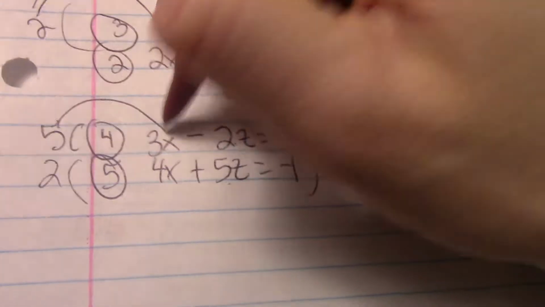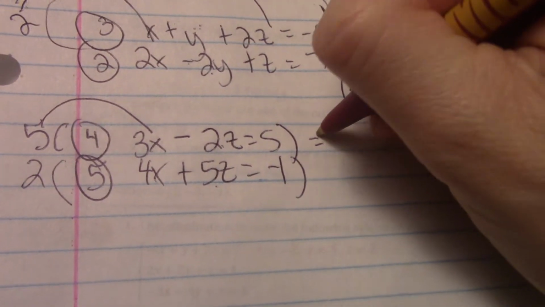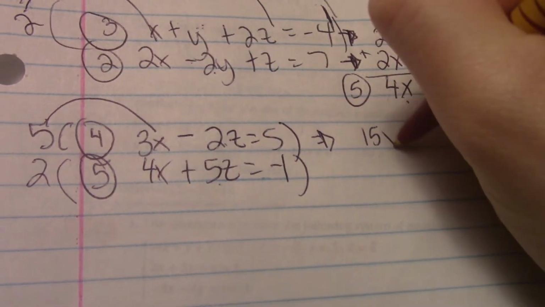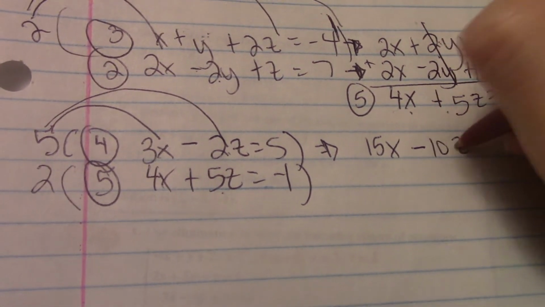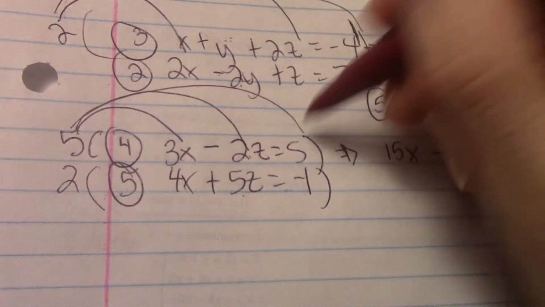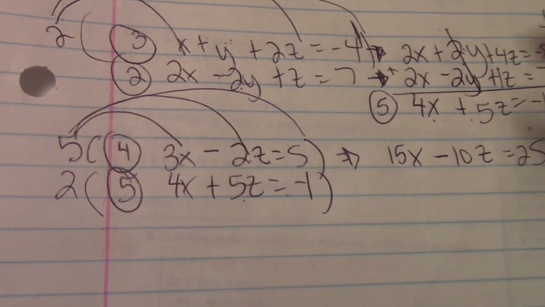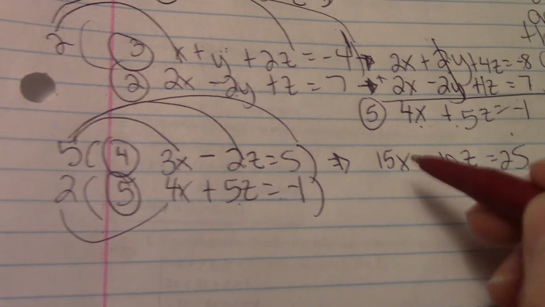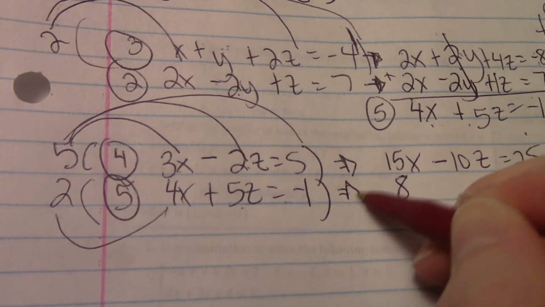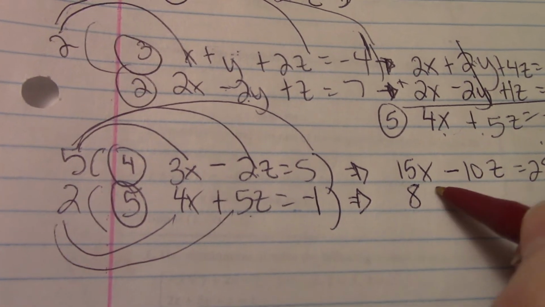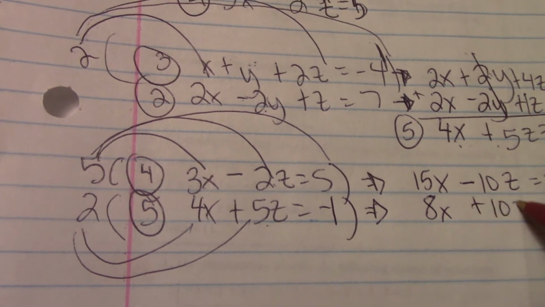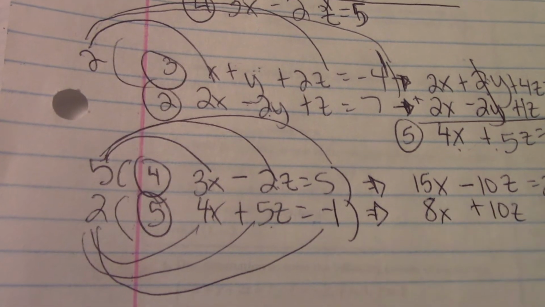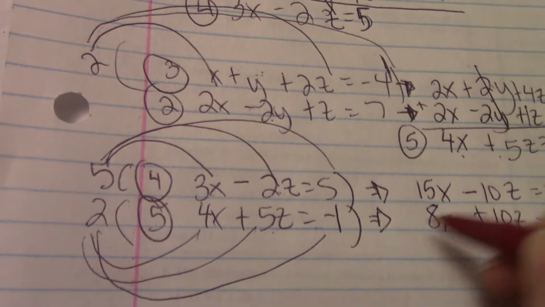So this 5 goes to all, so 5 times 3 is 15x. 5 times negative 2 makes negative 10z, and 5 times 5 is 25. 2 times 4 is 8x. 2 times 5z is plus 10z. And then 2 times negative 1 is negative 2.